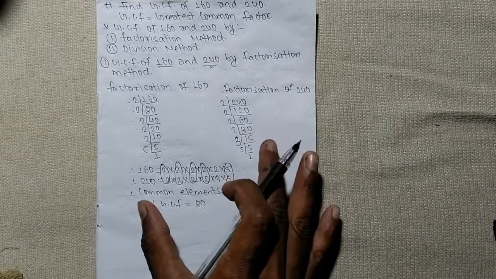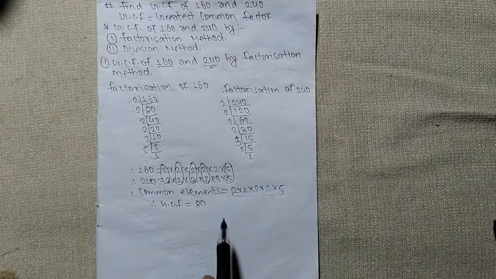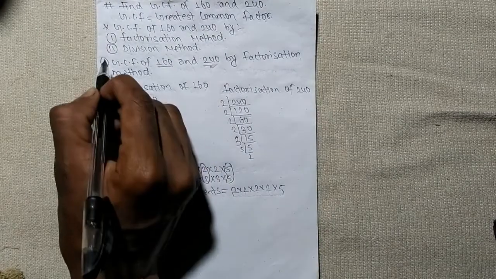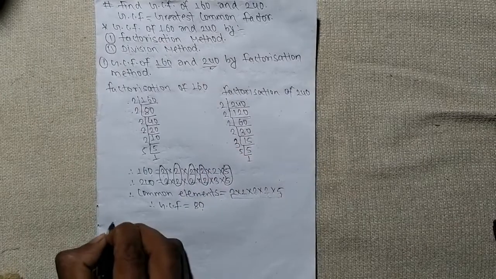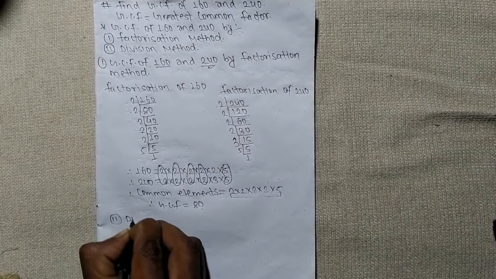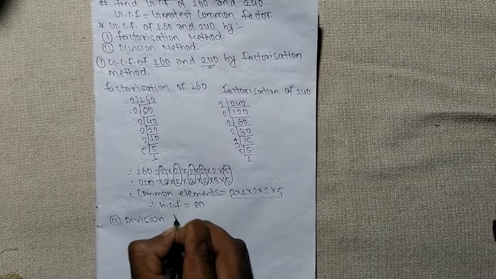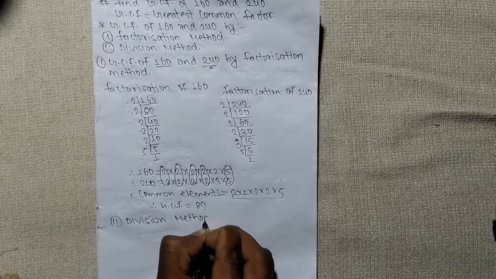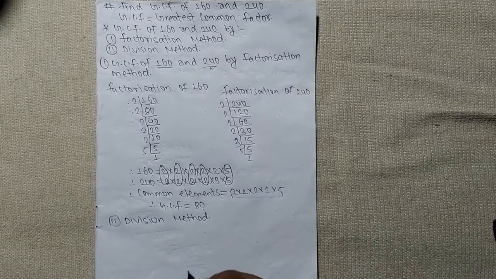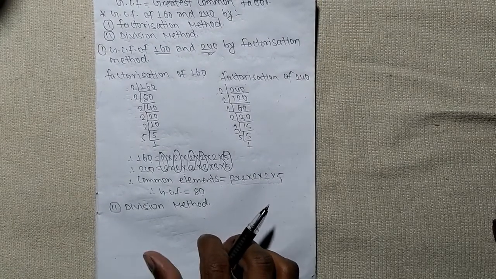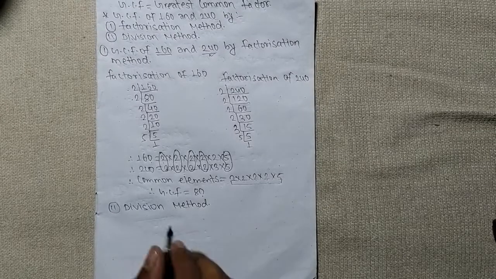Now in this way we can find the GCF by the factorization method, and our second method is the division method. So now we find the GCF of 160 and 240 by the division method. While finding the GCF by the division method, we have to divide the greater number by the lower number.